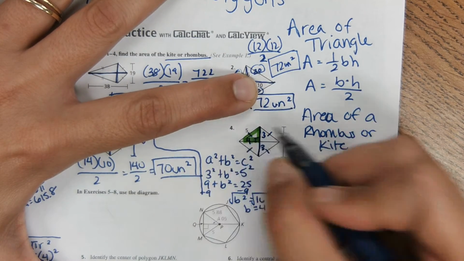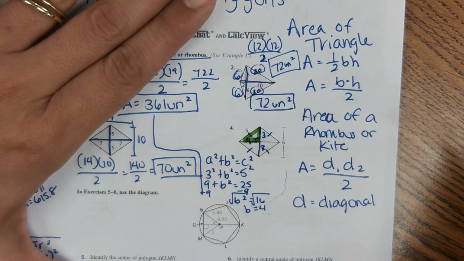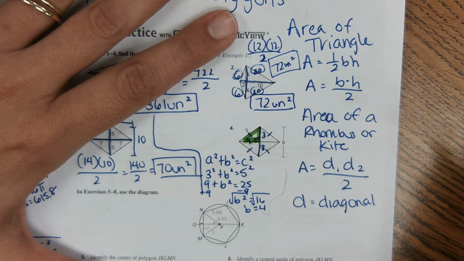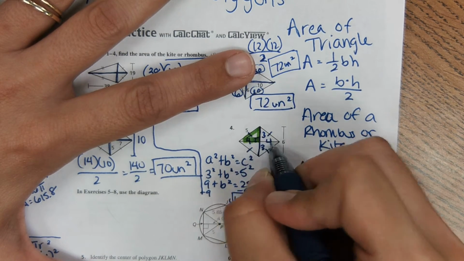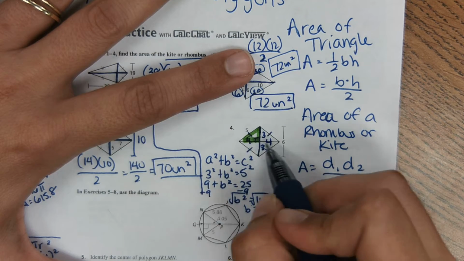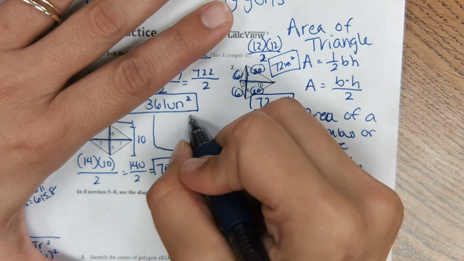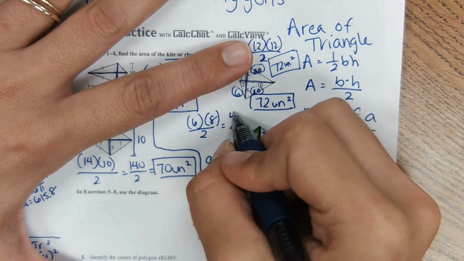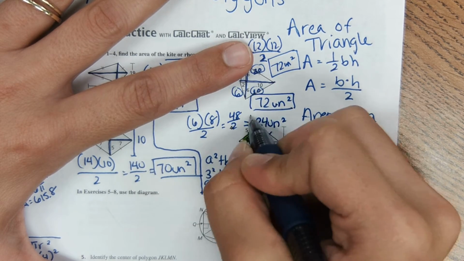Can we get 4? And then if this is 4, then this is 4 over here. And now you're looking at the length of your diagonals. So this would be 6 and 8. So it's 6 times 8 and then divide by 2. 48 divided by 2 equals 24 units squared.